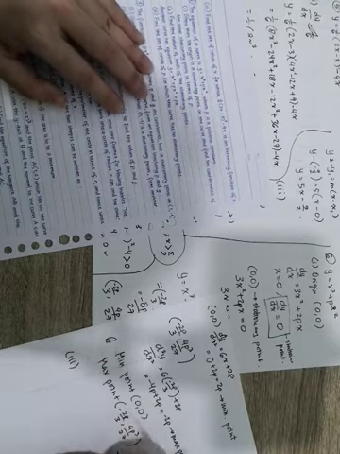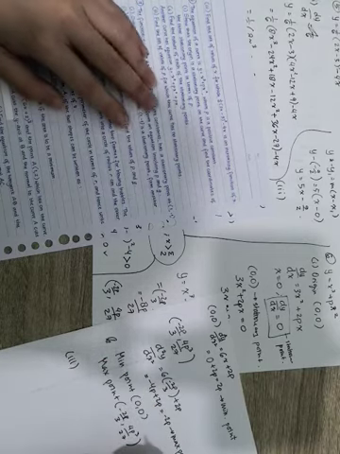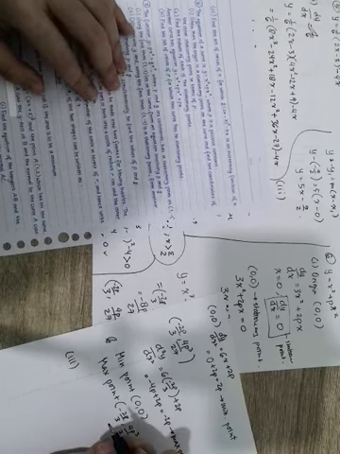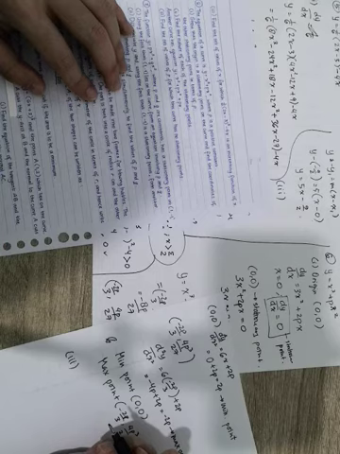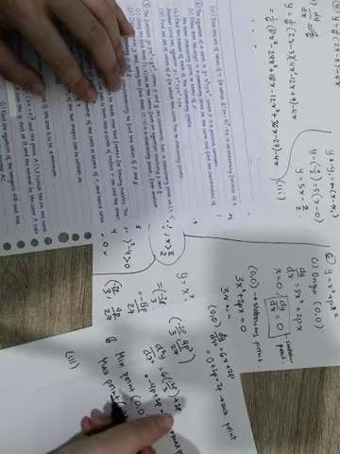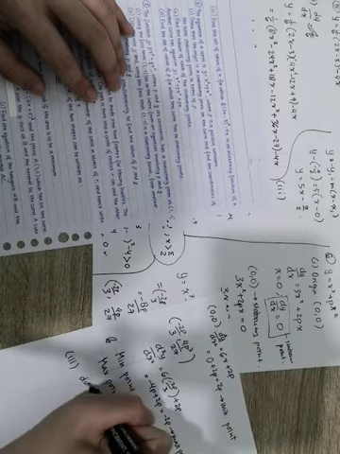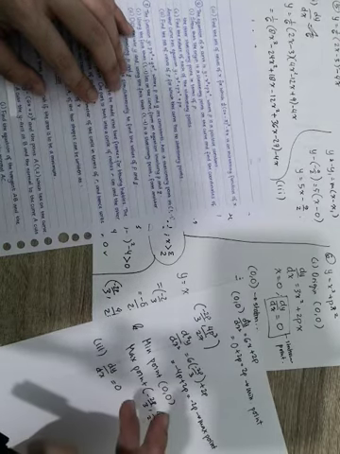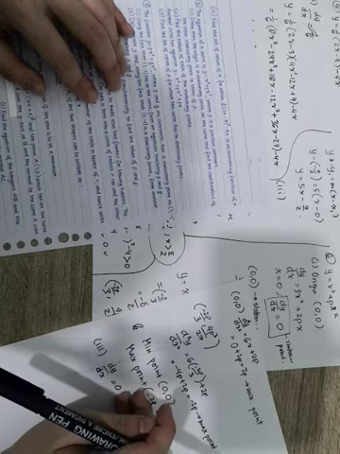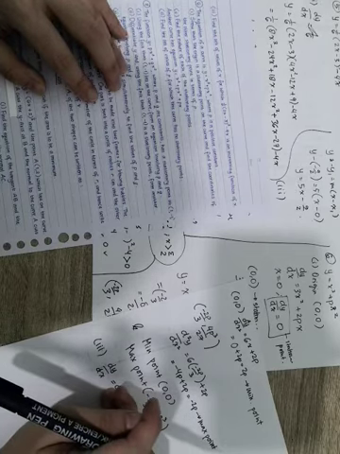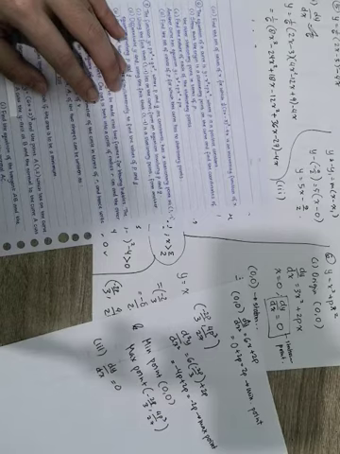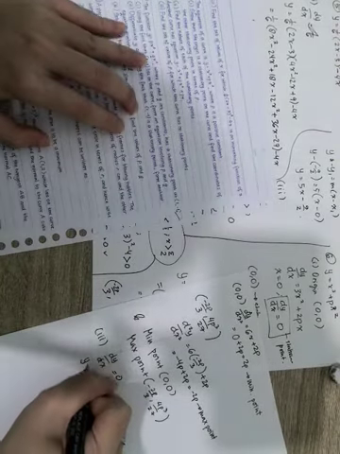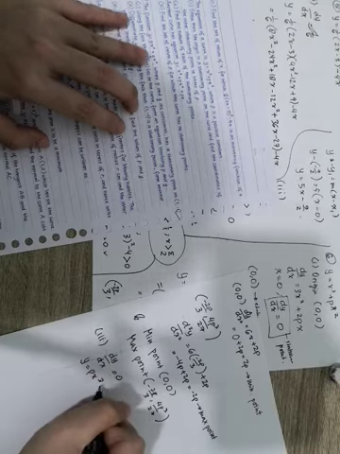Find the set of values for p for which this curve has no stationary point. Okay, a stationary point happens when this one. For us to not have this result, let's find the derivative first.